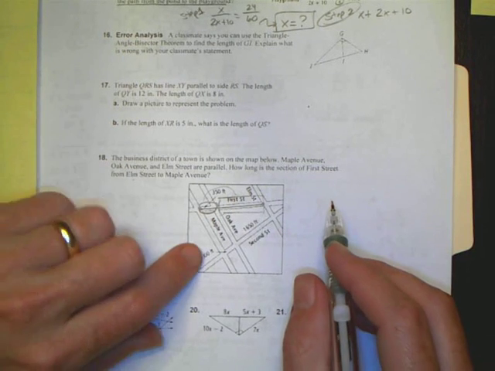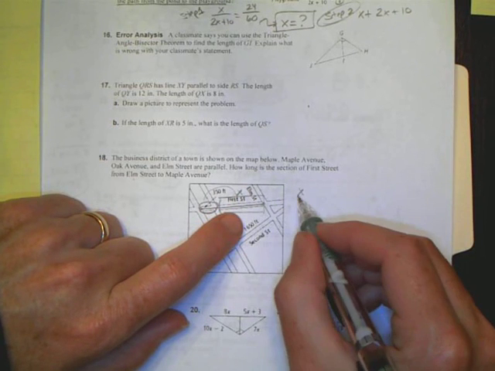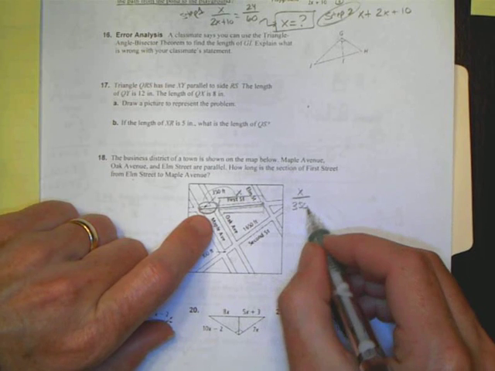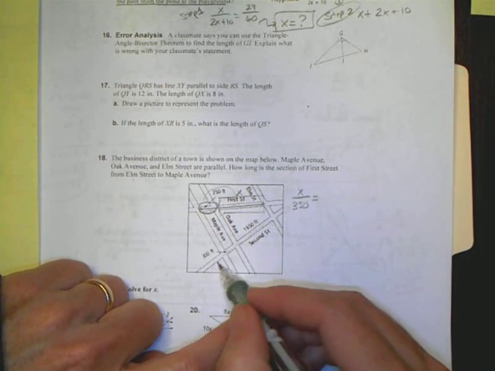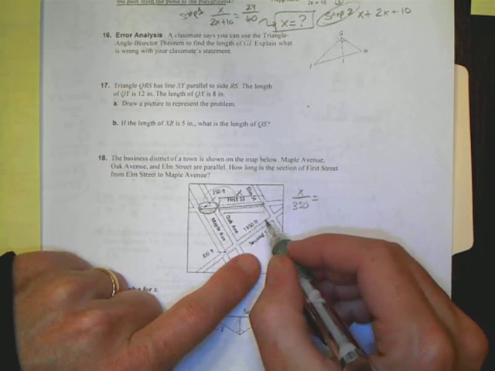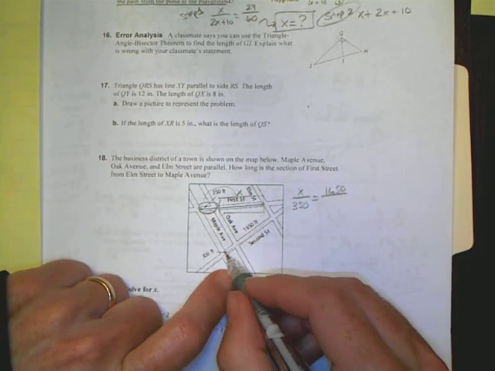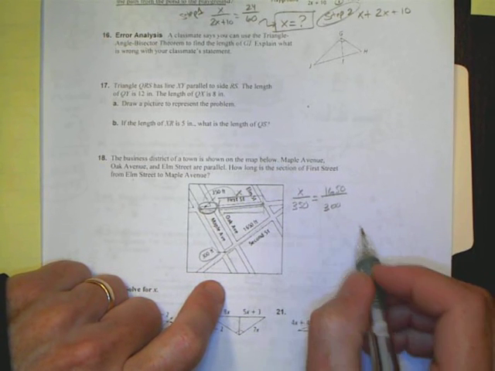So knowing our corollary to the side splitter theorem, I could say that I don't know this and call that x, and make that over what I do know, 350, and then set that equal to this line over here. There's another street, Second Street, and I have the first part, 1650, over another part that I know, this one here, which is 300 feet. So now I have an equation set up.